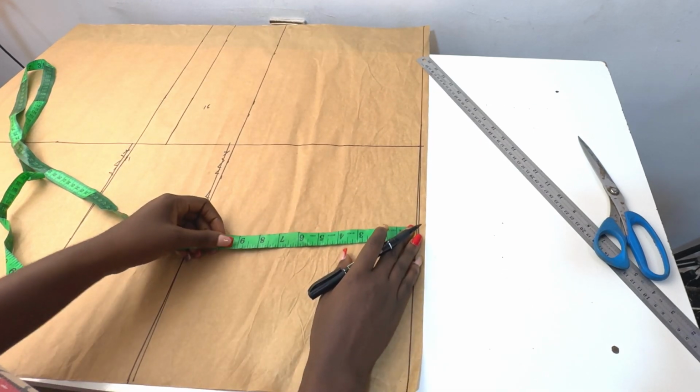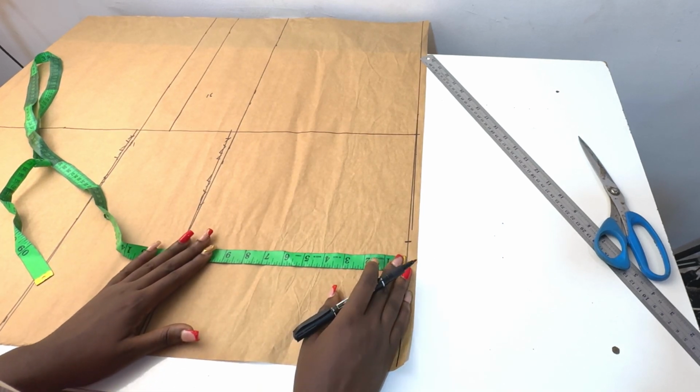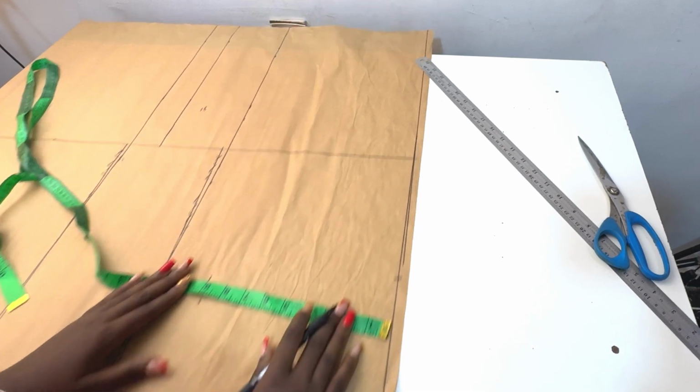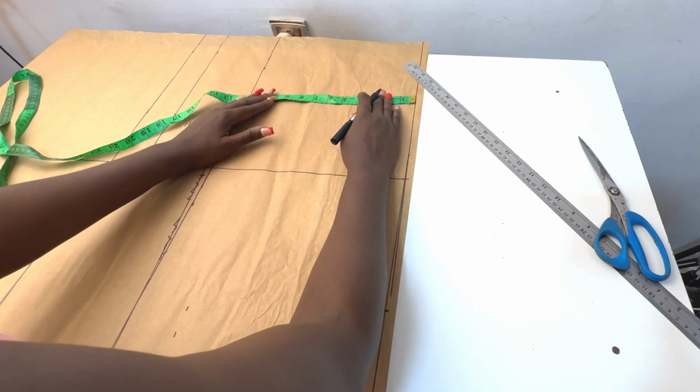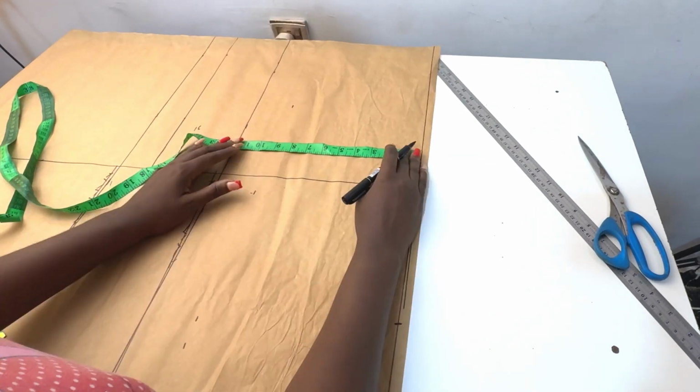The next measurement is shoulder to your arm side. Mine is 9. If yours is 8, you should take 8. If yours is 7, take 7. My shoulder to arm side is 9, meaning the round arm is 18. I hope you understand. So I'll do it for both sides, and then I'll rule a straight line.